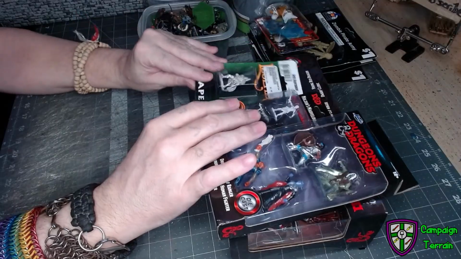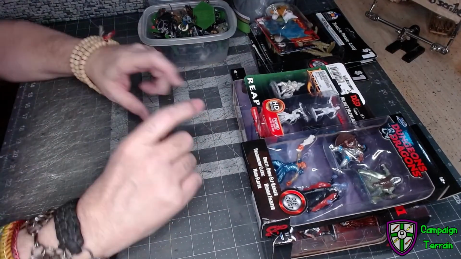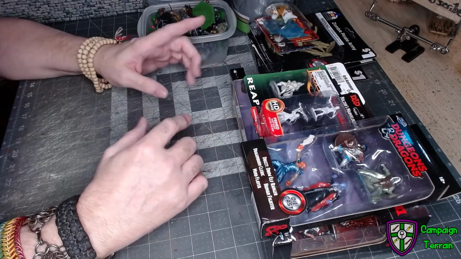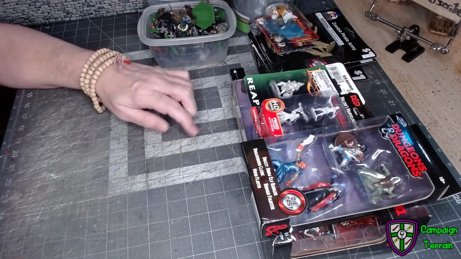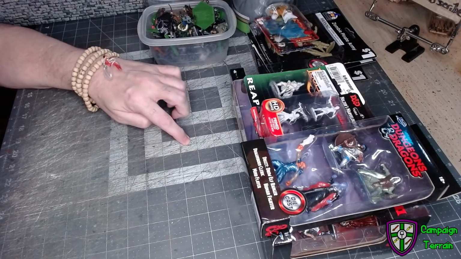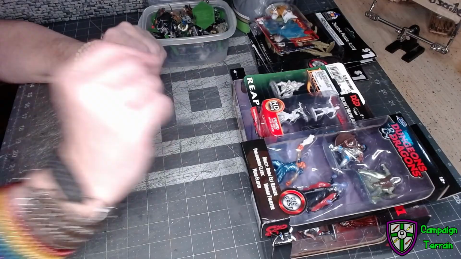However, in the mini industry, there's 2 different common scales. One is 1 inch equals 5 feet. That's the size that Dungeons and Dragons claims 1 square inch is. 1 square inch is 25 feet, 5 by 5. But that's not how they build their minis. We'll get to that in a minute.